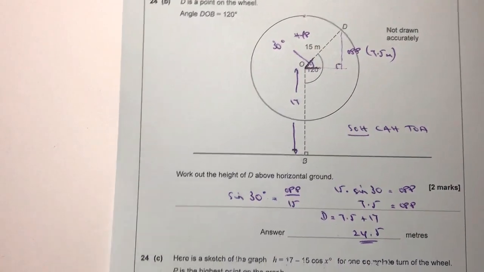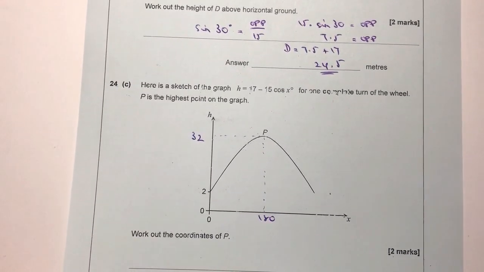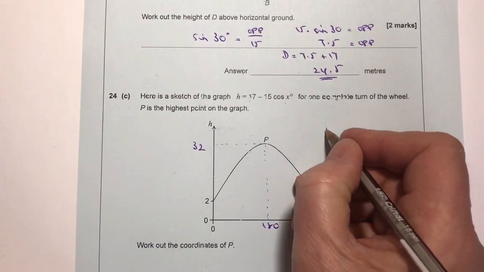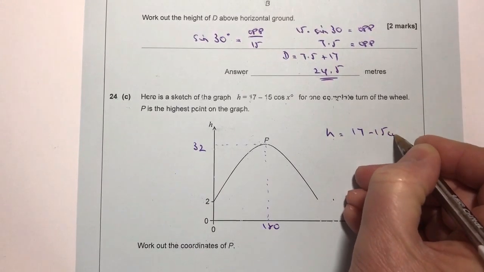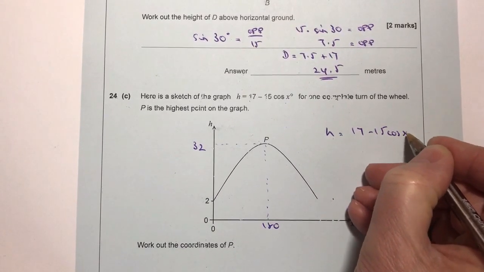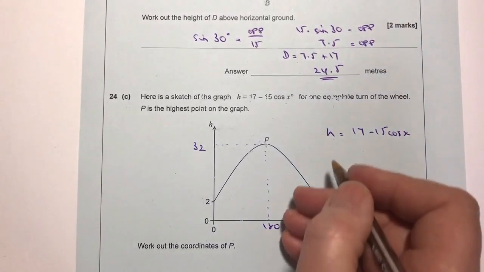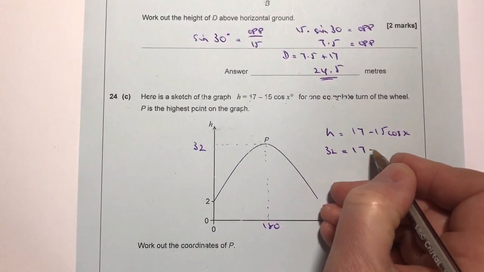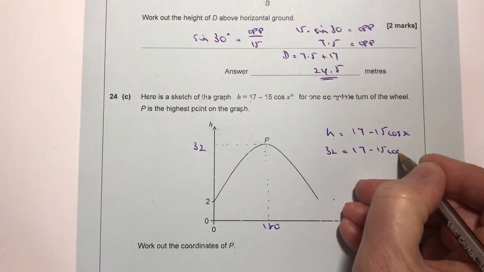Now if you wanted to check that, what you could do is use the formula. Remember, the formula is height equals 17 minus 15 cosine x. So if we plug that in, we've got height, which is 32, equals 17 minus 15 cosine x.